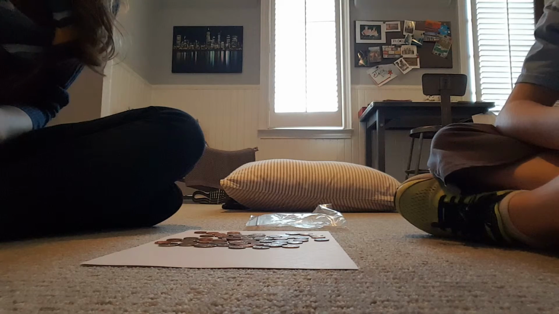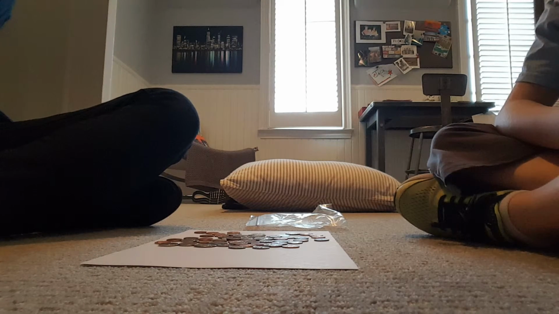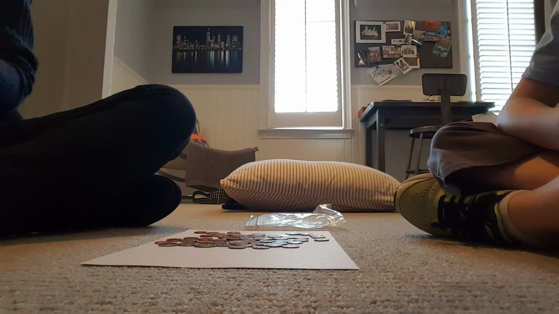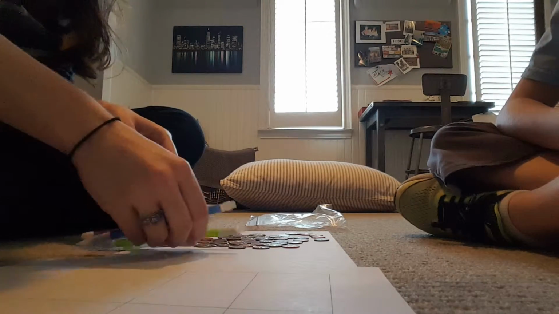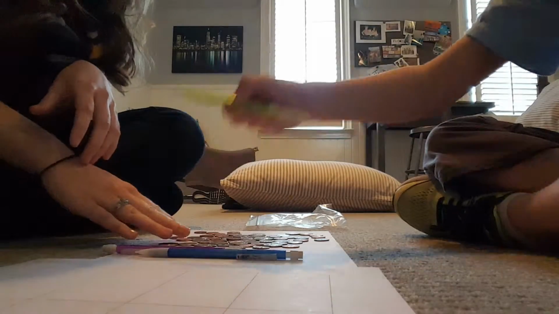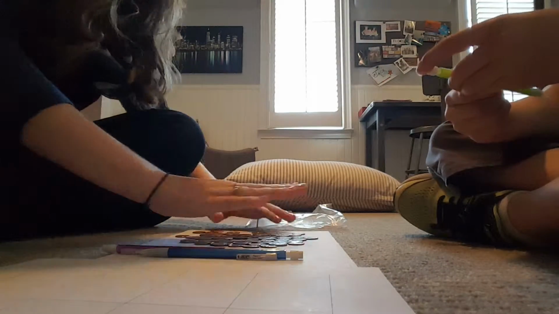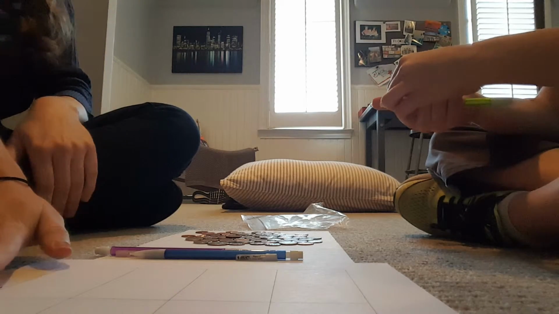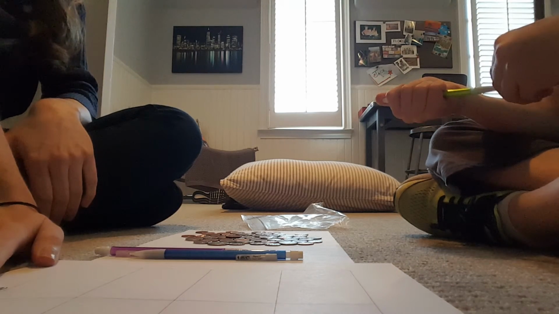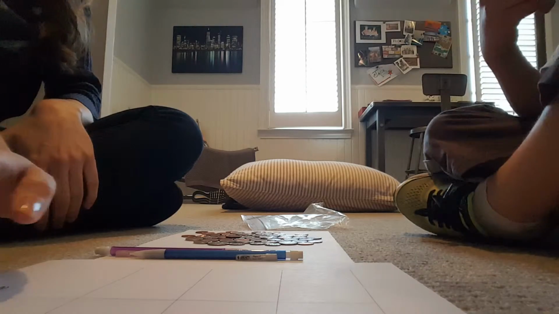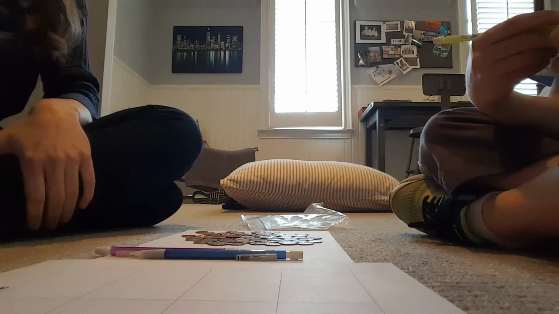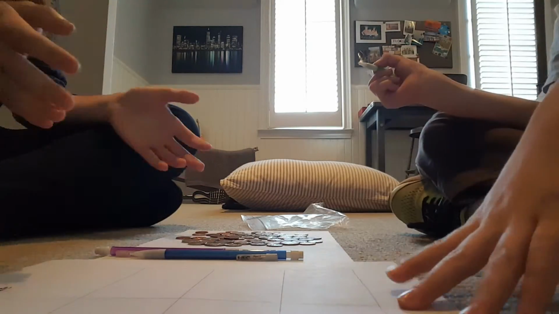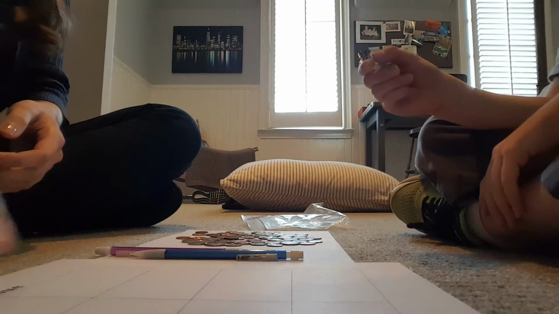next to it. Okay, so I'm going to give you this piece of paper and a pencil. You can choose a color. Green's your favorite color, isn't it? Okay, and then you are going to write the value of each coin and then put a coin next to it. So you can decide whether you want to write the number first or put the coin first. But either way, just make sure that you write the value on one side and put the coin next to it.